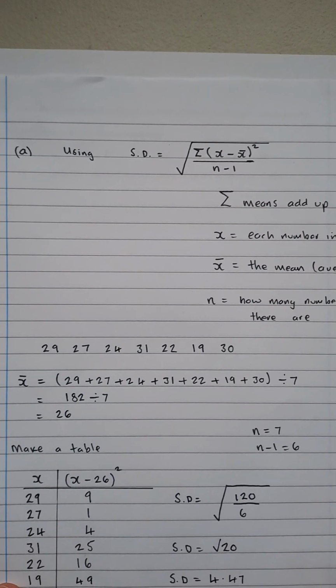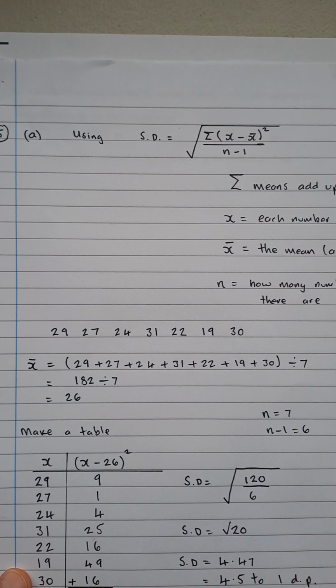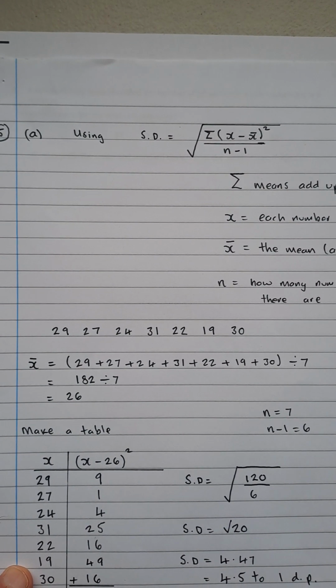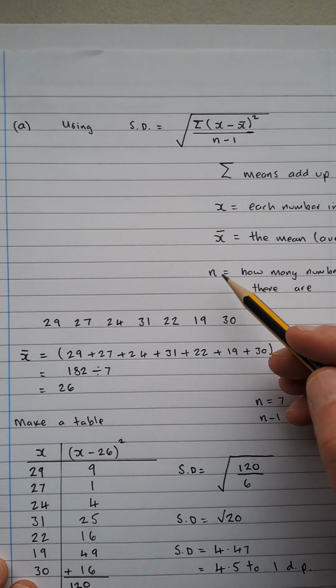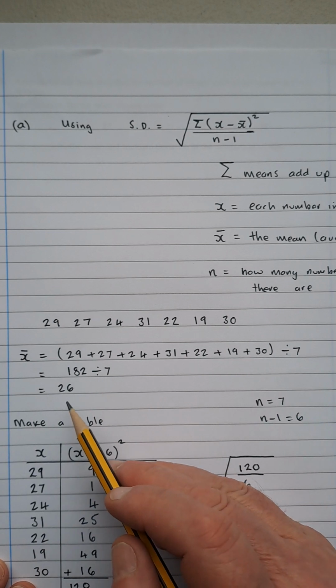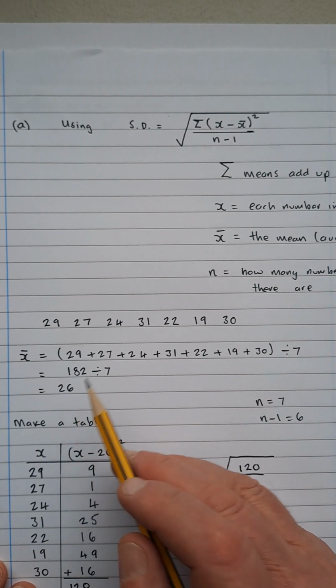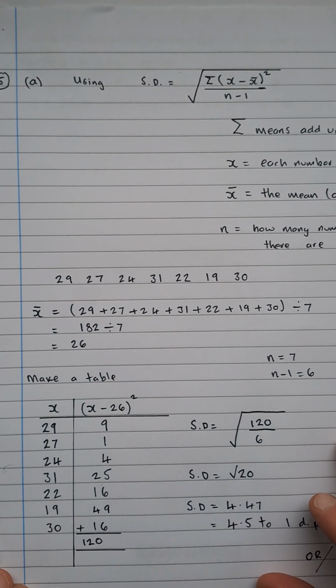So let's get to the sums there. So there we are, written down in the order that we're given. So add them all up and divide by 7. And you have 182 divided by 7 gives you 26. Now that's quite a nice mean there, no complications with that.